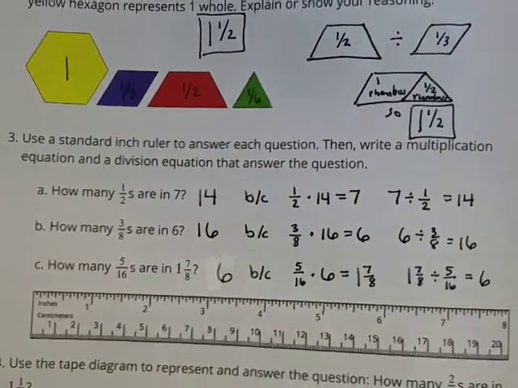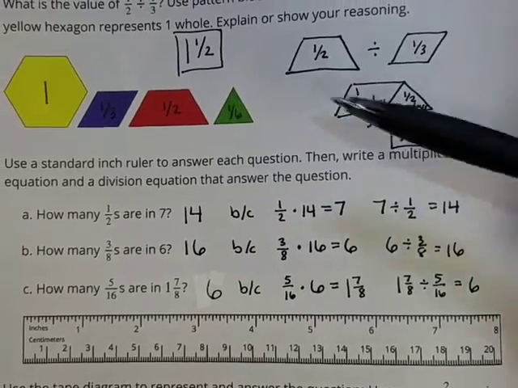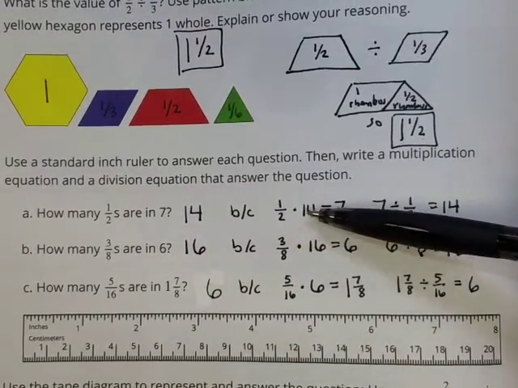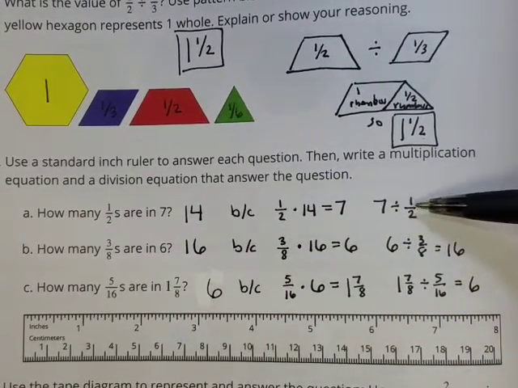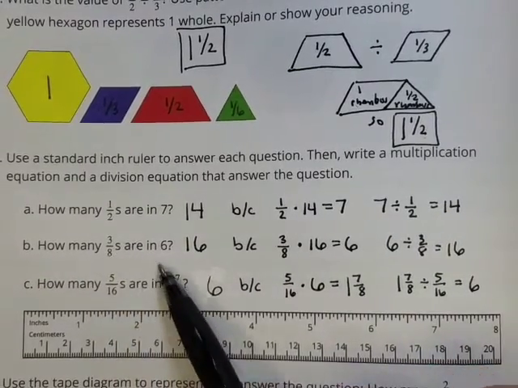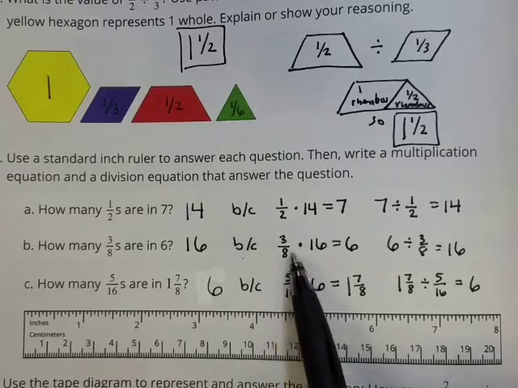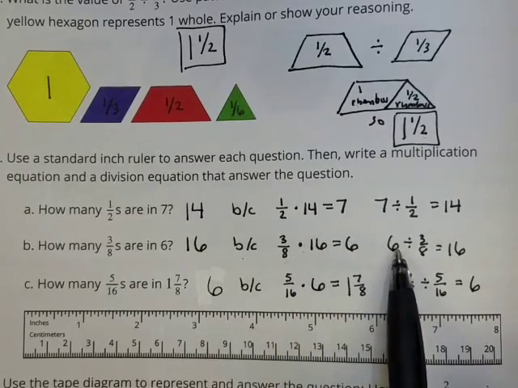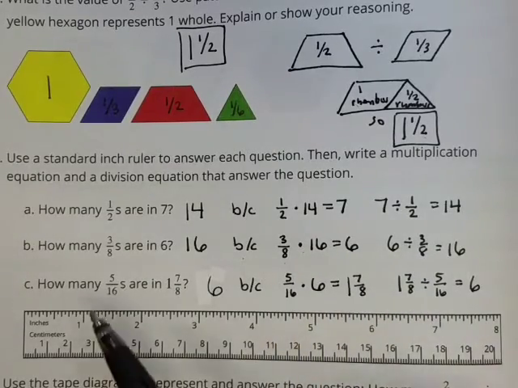All right, question 3. How many halves are in 7? I got 14 because 1/2 times 14 is 7, or 7 divided by 1/2 is 14. How many 3/8 are in 6? There are 16 because 3/8 times 16 is 6, or 6 divided by 3/8 is 16.